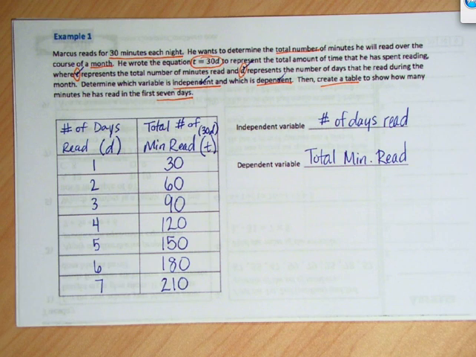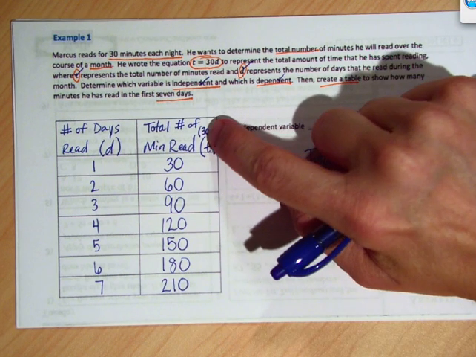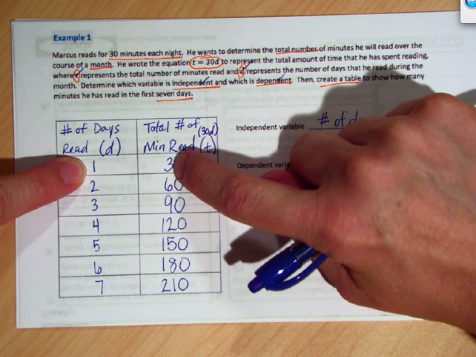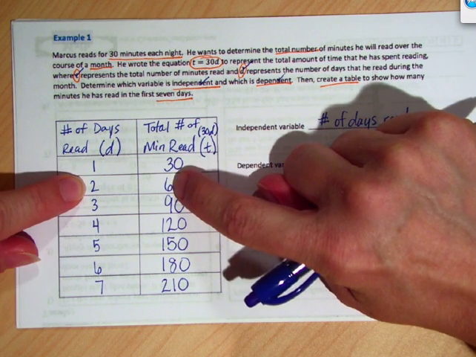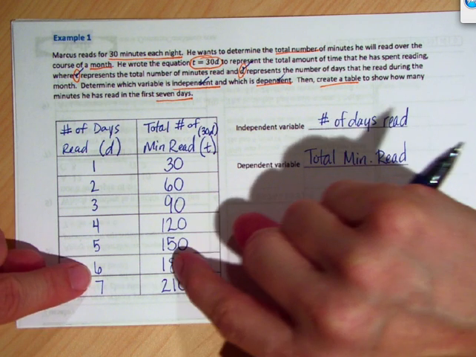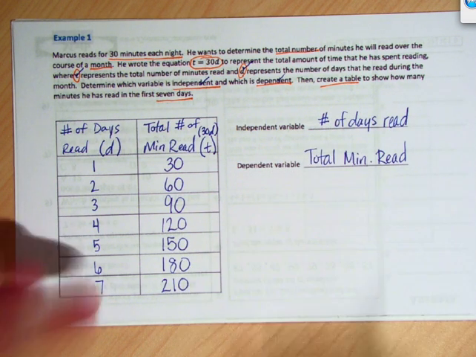To do the 30 quickly, I just took the 3 from the 30 and multiplied it times my number, added a 0. So 1 times 3, 2 times 3, the 0, 3 times 3 with the 0, 4 times 3, 5 times 3, 6 times 3, and 7 times 3.